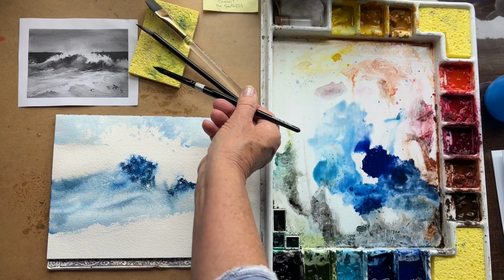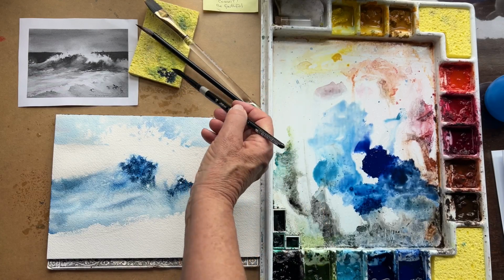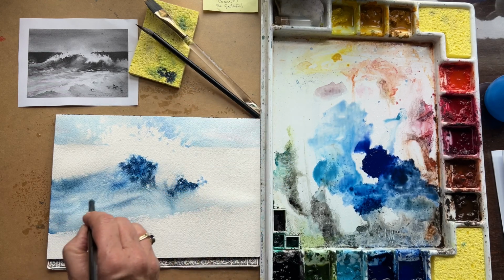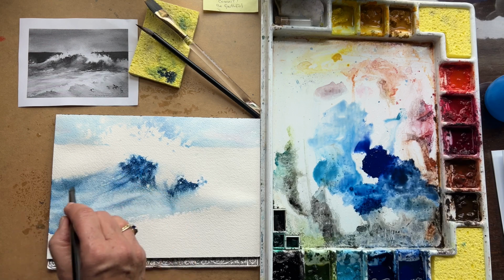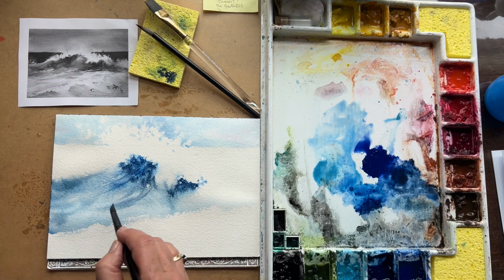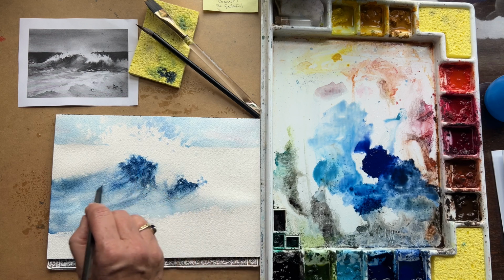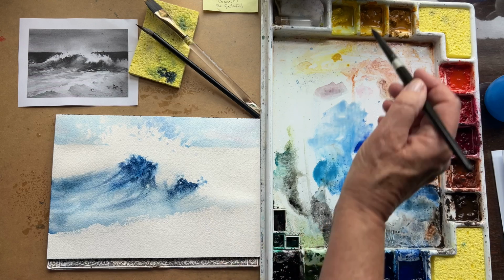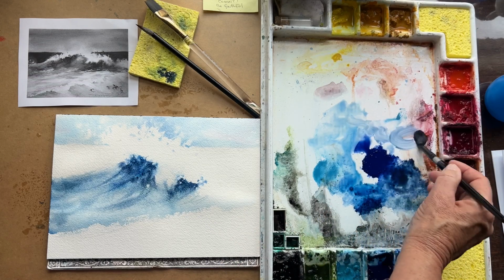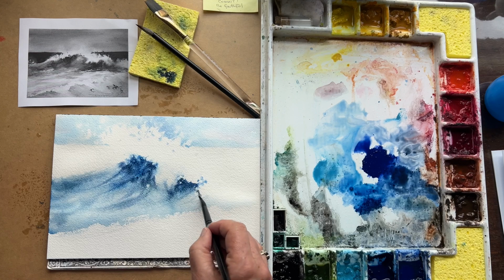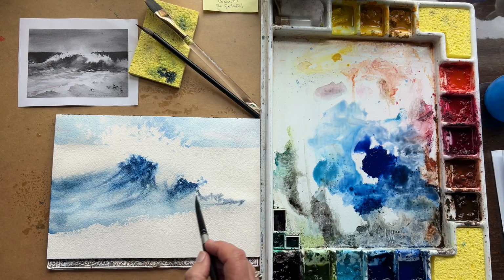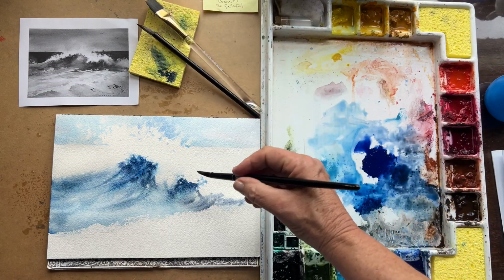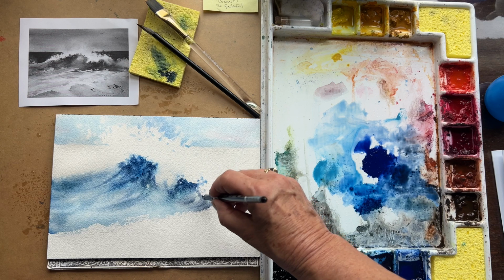I am going to remove some of the paint and the water from my brush by touching it to my sponge, and then I'm going to drag it down into the upsweep. See how naturally that's happening? It's just very natural, very easy, very soft. But it's working because I am kind of allowing the paint to do its job as I'm kind of doing my job. We're working in a partnership here.